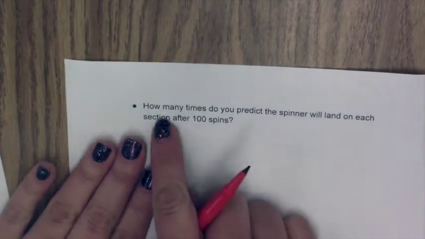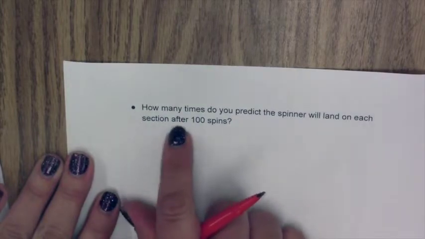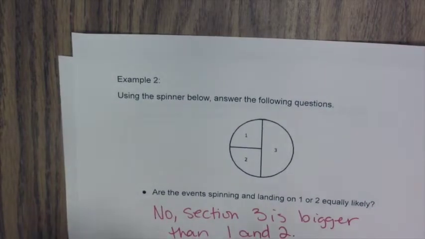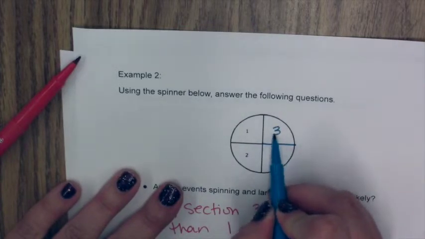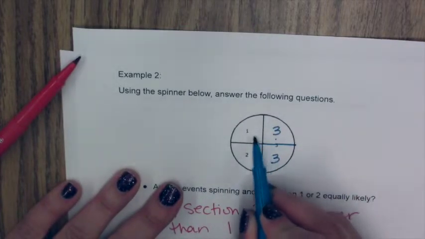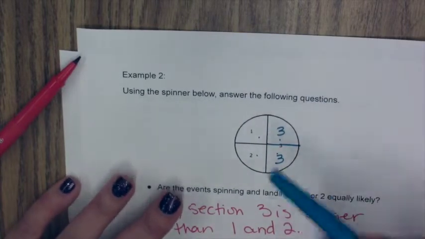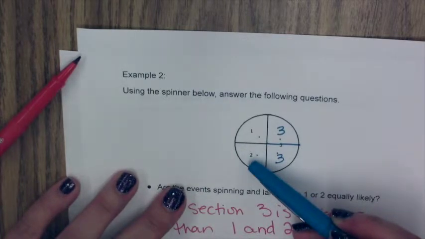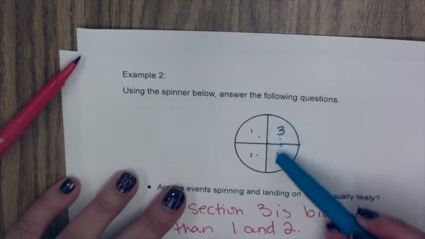All right. How many times do you predict the spinner will land on each section after 100 spins? So if we were to look at our spinner and break it up, we could break this up so that this side was a 3 and this side was a 3. So now our spinner's in 4 sections. To spin a 1, the chance would be 1 out of 4. To spin a 2, it would be 1 out of 4. And to spin a 3, it would be 2 out of 4.